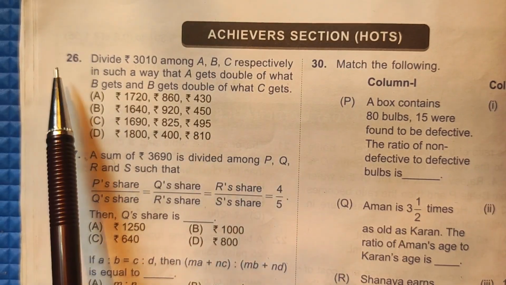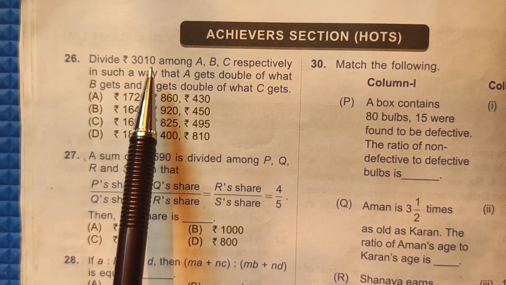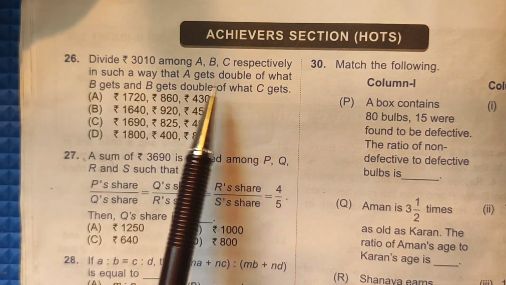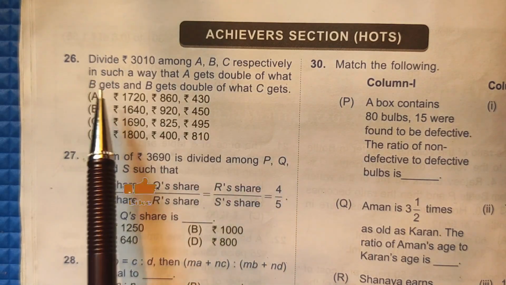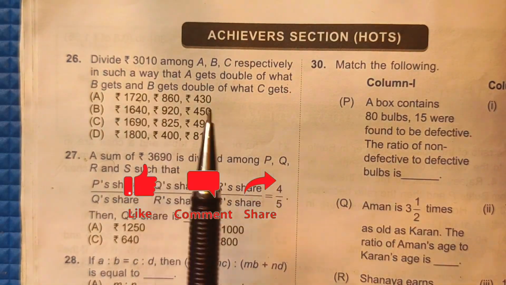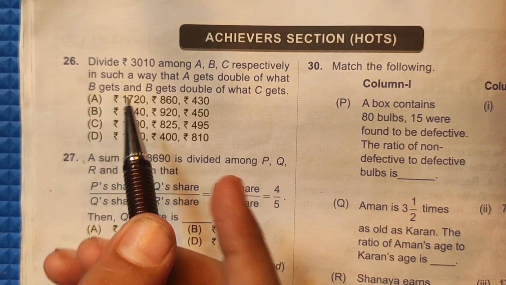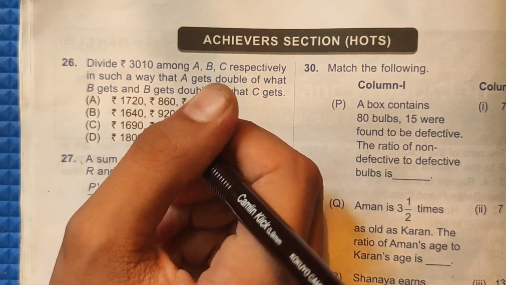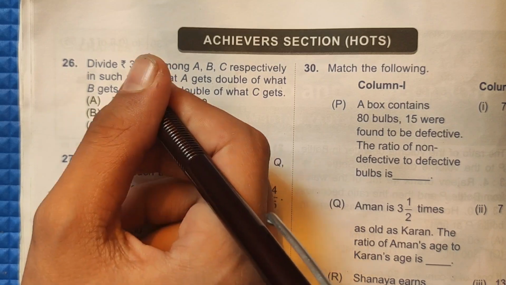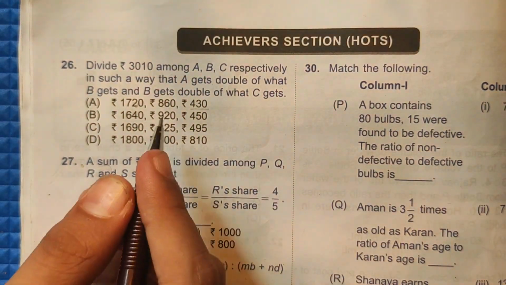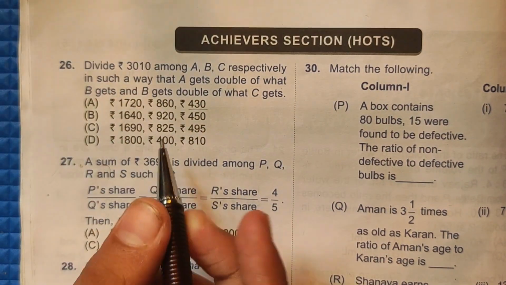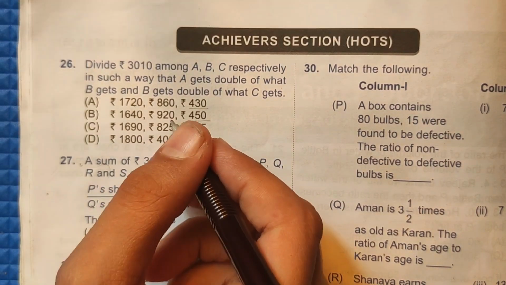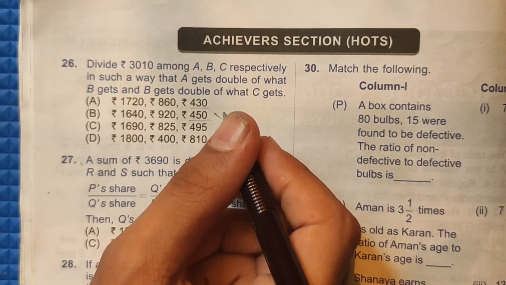So achiever section, question number 26. Divide rupees 3010 among A, B, C respectively in such a way that A gets double of what B gets and B gets double of what C gets. So now option number A, here it is 430 and its double will be 860, and the double of 860 will be 1720. But in option B, C and D we can see that 450 double will be 900, and here it is written 920. So this one is incorrect.